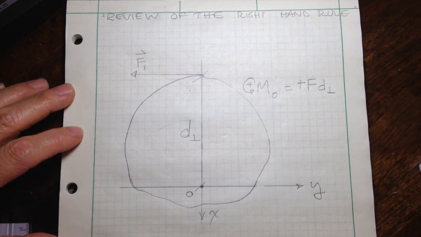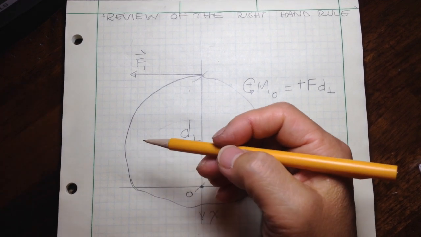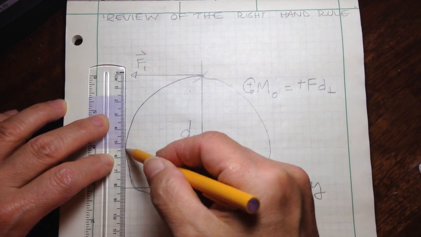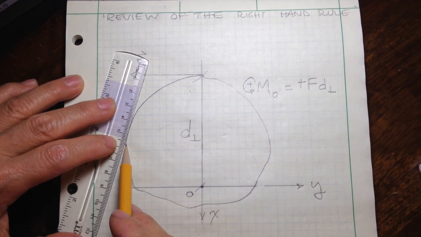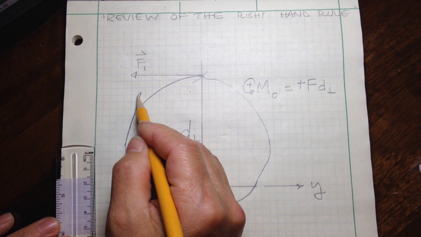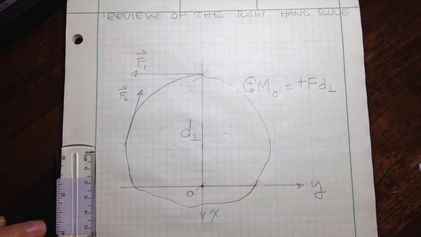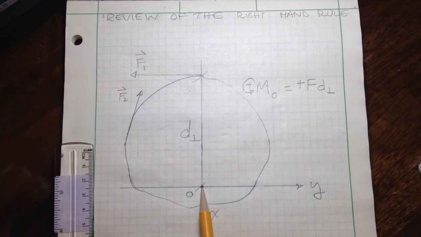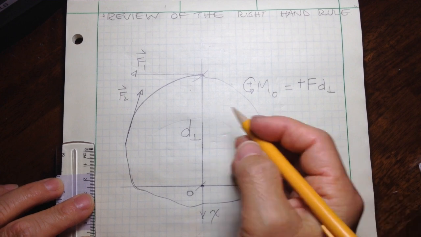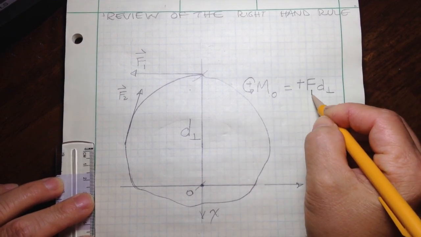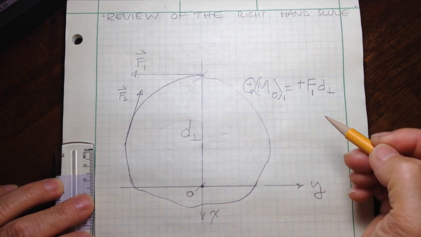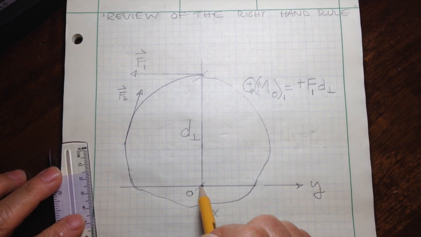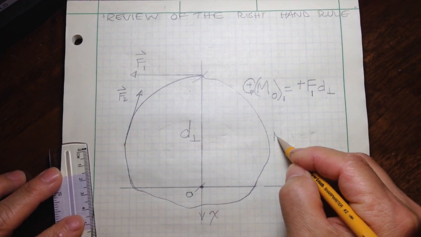Now let's say we have another situation where there's a force, a different force being applied, let's say in this direction. So we'll call that force 2. So the moment due to force 2 about point O is given by the following. And let's label this as 1, just to make clear. So the moment about point O due to this force 2 is given by the following.